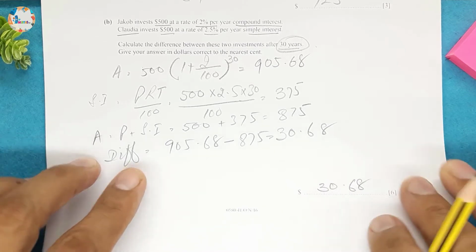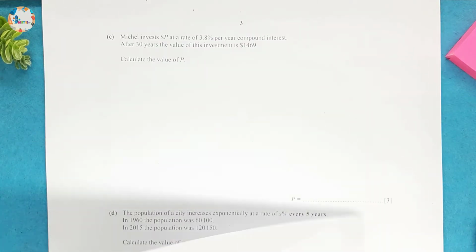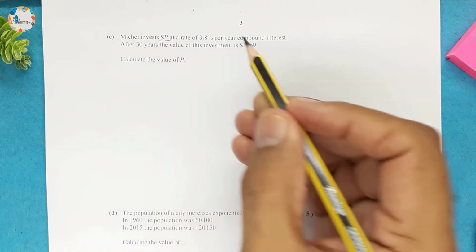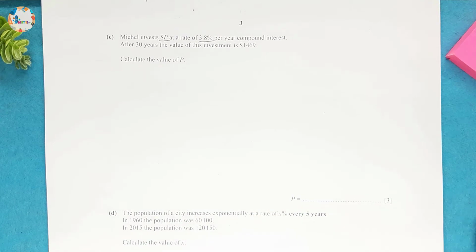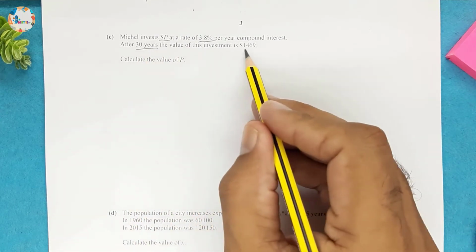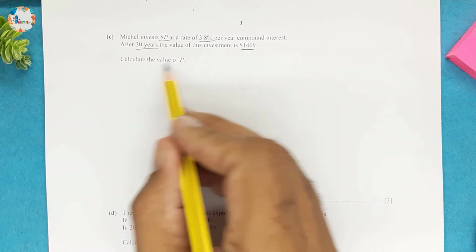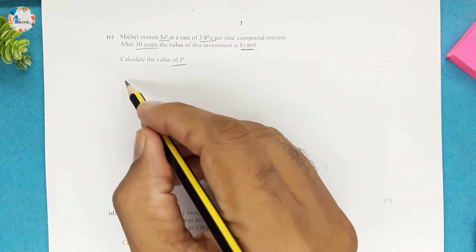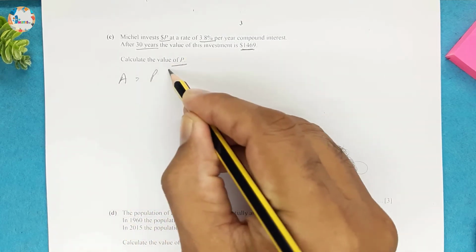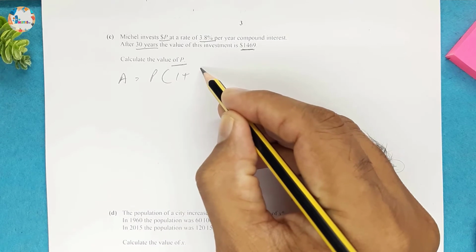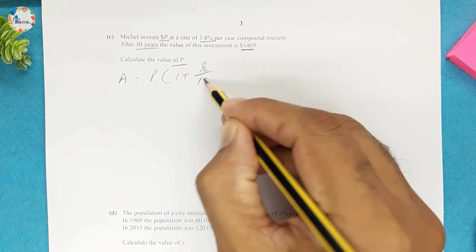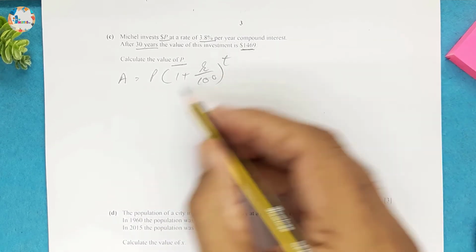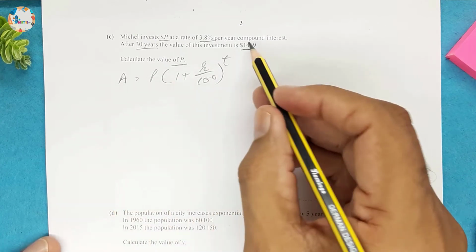Hopefully you're getting everything. C part, Michael invests P dollars at a rate of 3.8% per year compound interest. After 30 years, the value of his investment is $1469. Calculate the value of P. So we have to calculate the principal amount. We know the amount is equal to the principal into 1 plus R over 100 raised to the power of the duration.